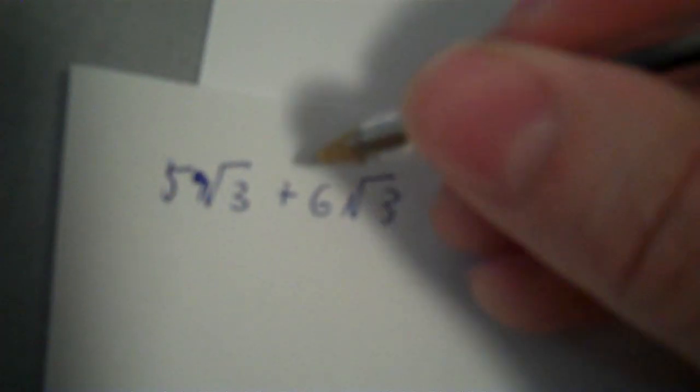Okay, today we're simplifying our operations with square root expressions, but now we got a game changer. We have 5 times the square root of 3, and now we have a plus sign, and then 6 times the square root of 3. Now what people are going to think they do is they add the 5 and the 6, that's 11, and then they add the numbers under the square roots and put square root of 6. Nope, it doesn't work that way. Addition is something completely different, okay?